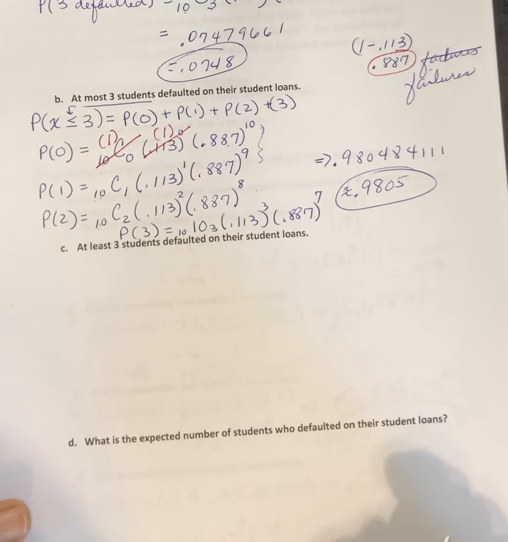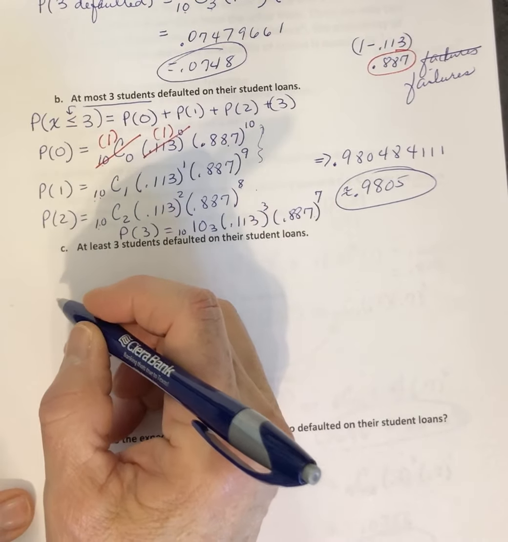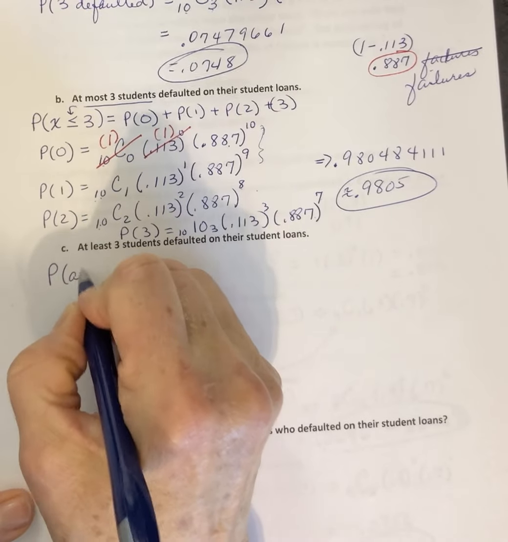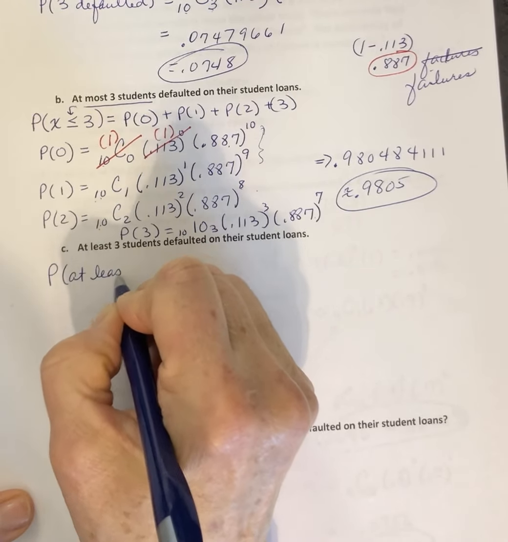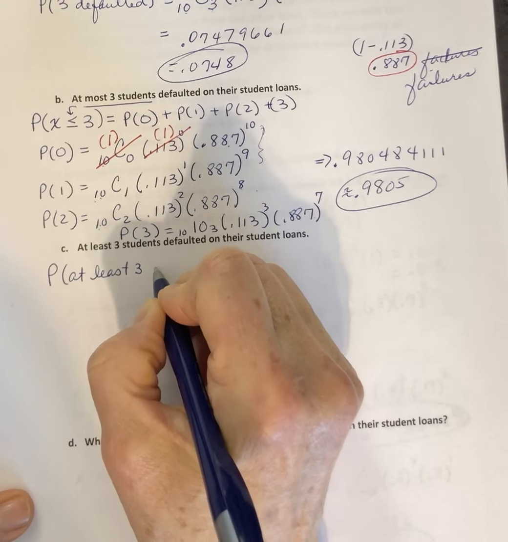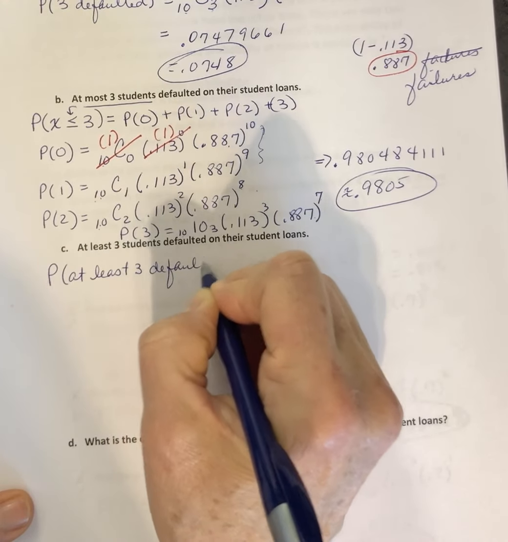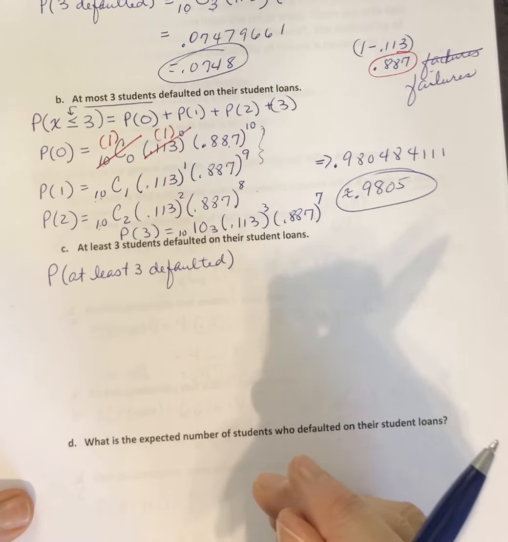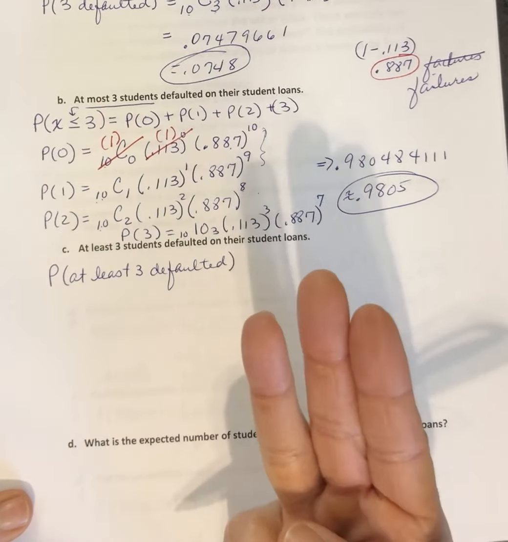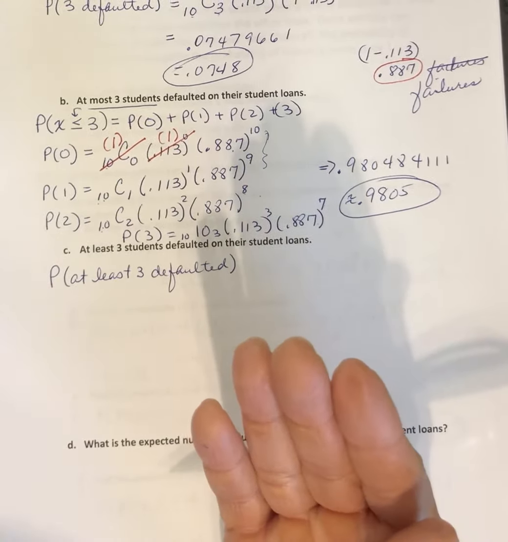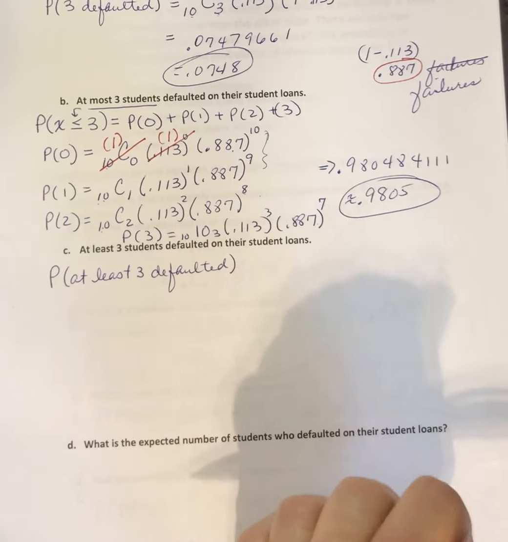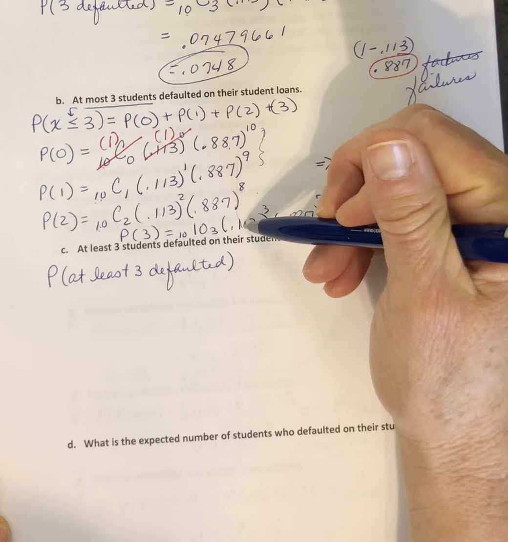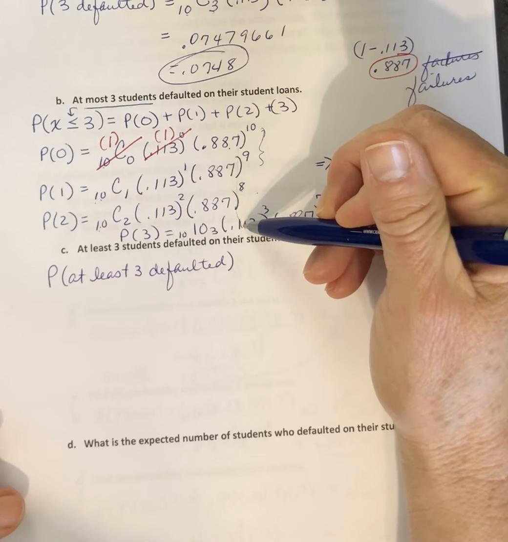Let's switch it around and say at least 3 students defaulted on their loan. Okay, so at least 3 defaulted. So what that means is I've got 3, 4, 5, 6, 7, 8, 9, 10. So that's 8 of these that I would have to do. Okay, that's a little cumbersome.